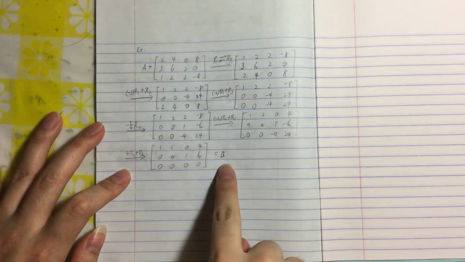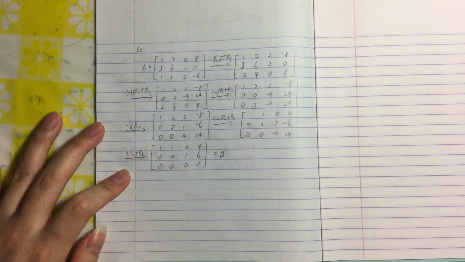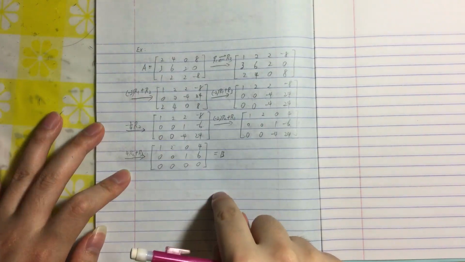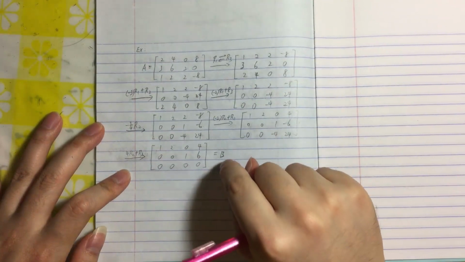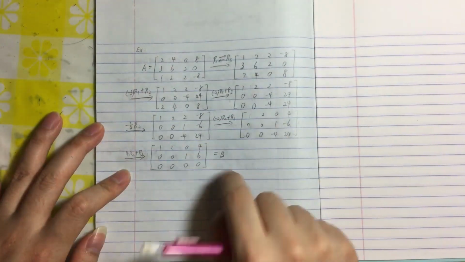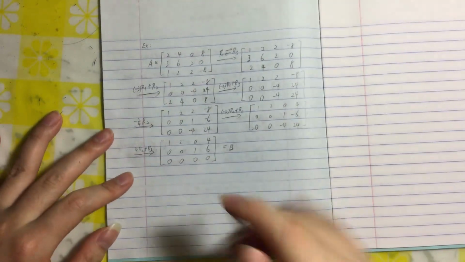then matrix B can be obtained by performing a sequence of elementary row operations on matrix A. Then we say matrices A and B are row equivalent.